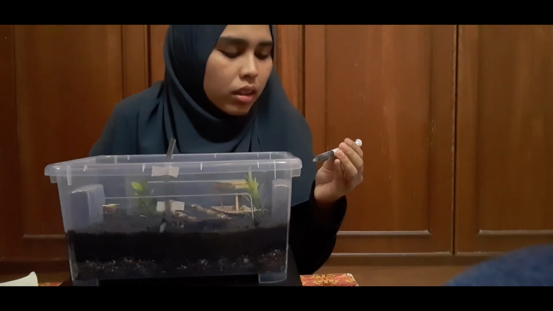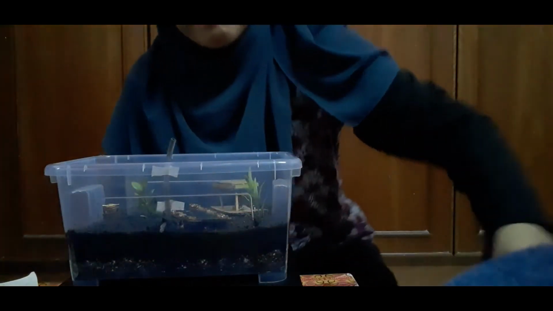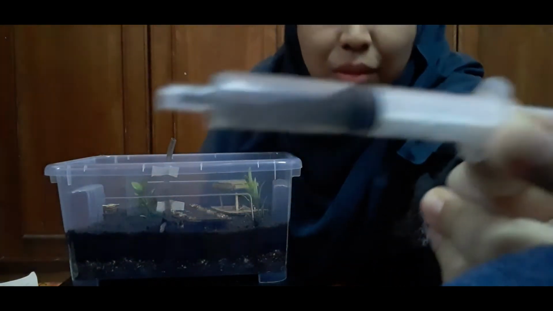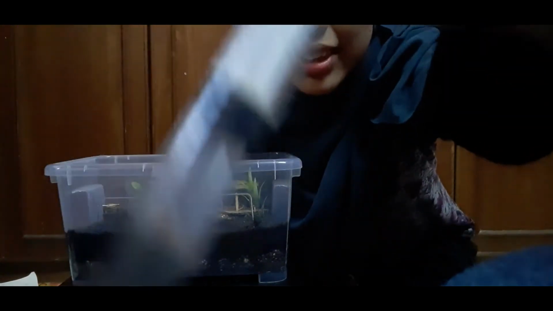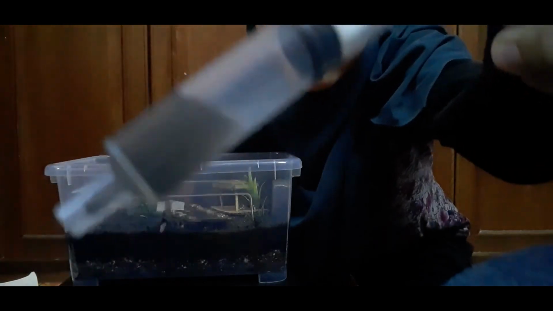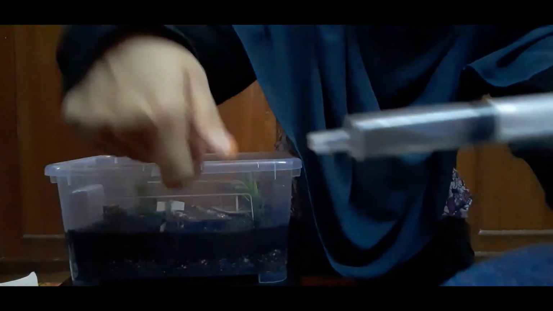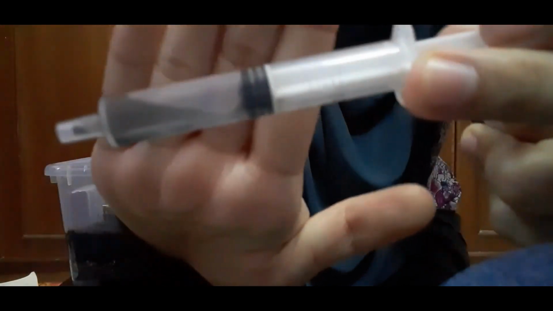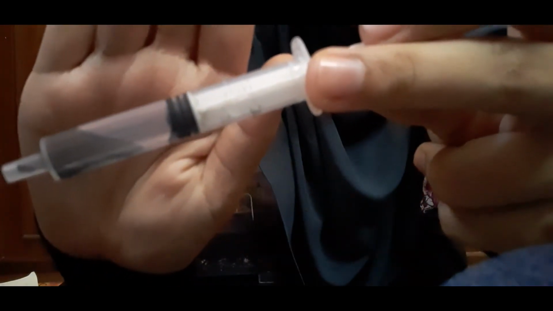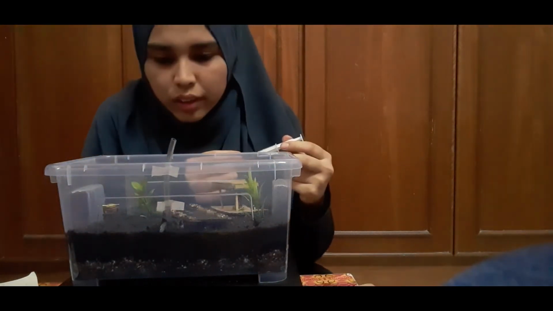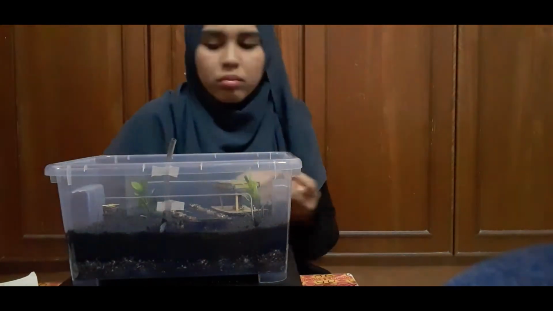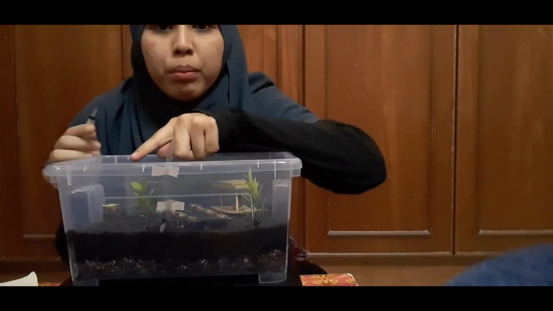Let me show you, as you can see here, I can tell there is water contaminated with oil in this bamboo well.